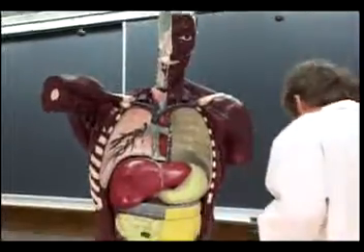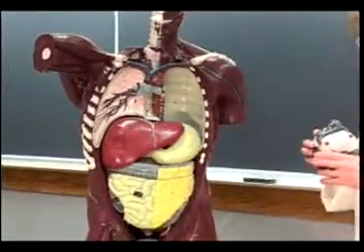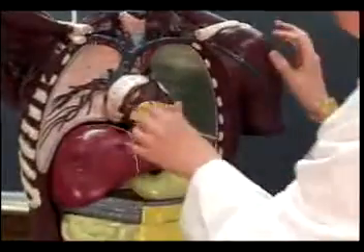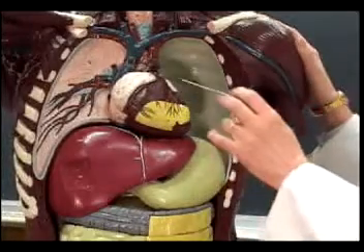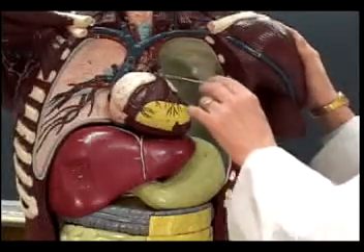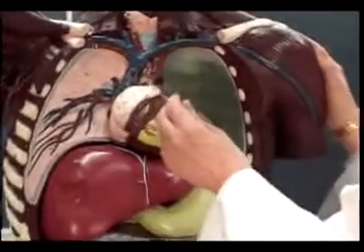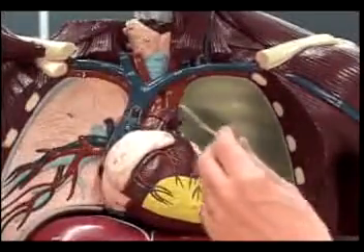Well, let's go down to where it all starts. It all starts at the heart. And for just a second here, I'll put the heart back in place so you can get your bearings. And then we're going to remove it again. I'm not interested right now in the pulmonary circulation, which is the pulmonary trunk, but I am interested in showing you the systemic arterial and systemic venous circulation.